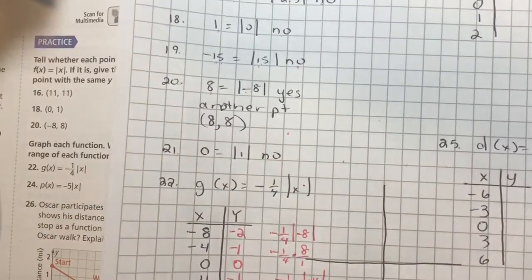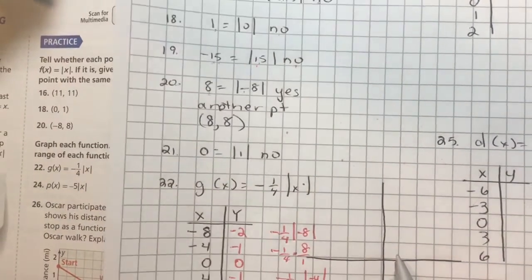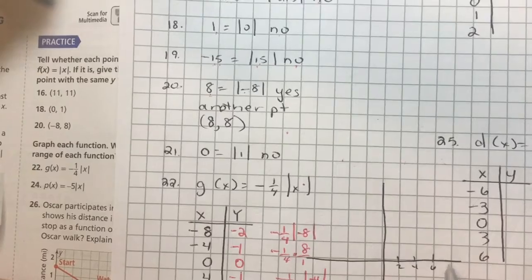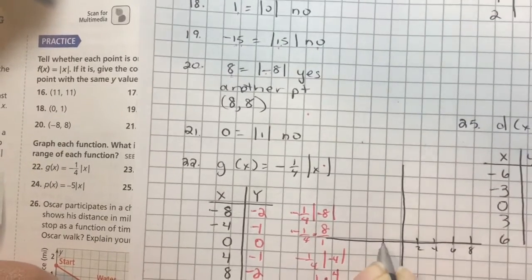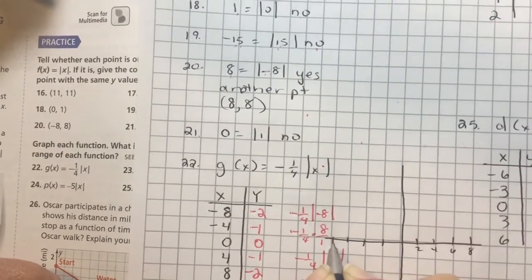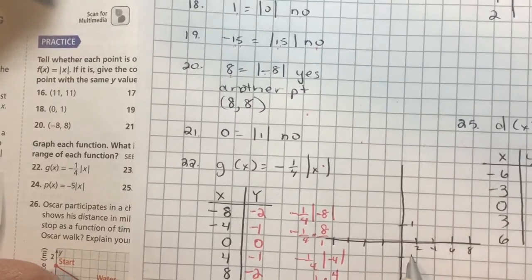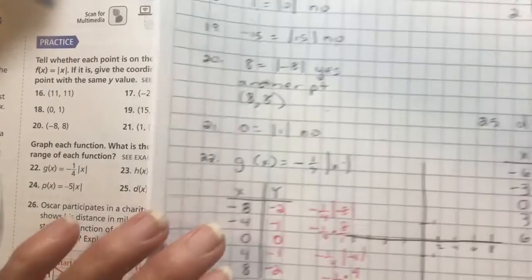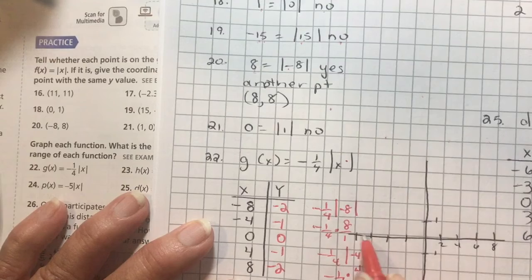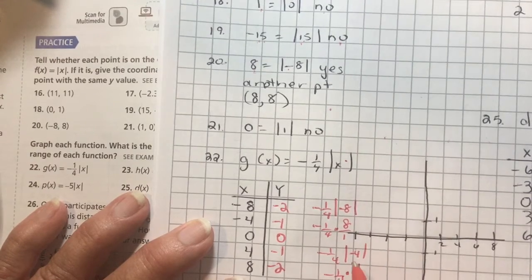I think I'll count by 2's along the x-axis. So this is 2, 4, 6, 8. Then negative 2, negative 4, negative 6, negative 8. But then I'll stick to 1's on the y-axis. So negative 1, negative 2 would be here.